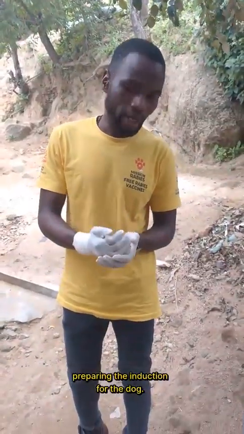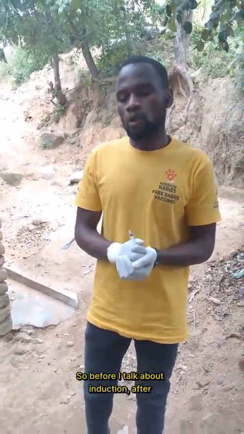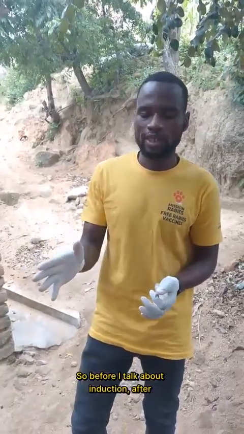Okay, so we just have to wait for a few minutes to see the effect of the sedation. The dog is going to get relaxed and calm, to avoid stress or anxiety. In the process of waiting, I can start preparing the induction for the dog. But before I talk about induction, after sedating the dog, the next step is to put an IV catheter. We use the back leg for safety reasons and use the saphenous vein.